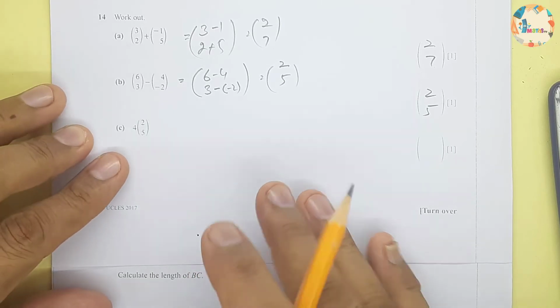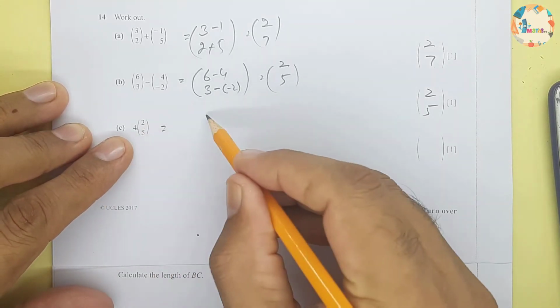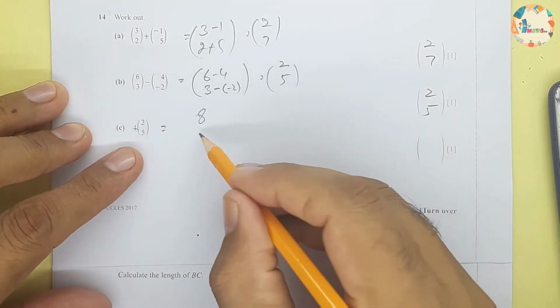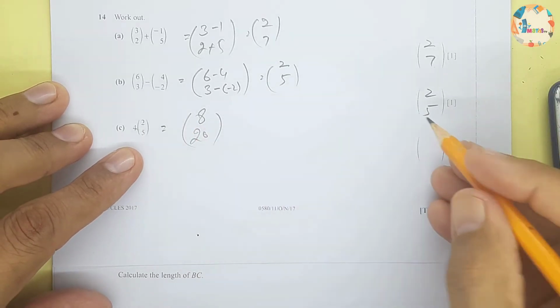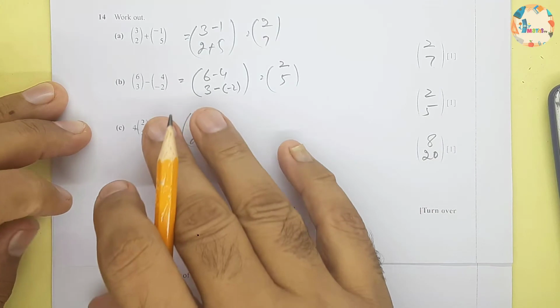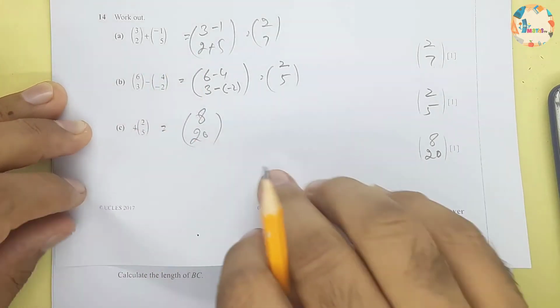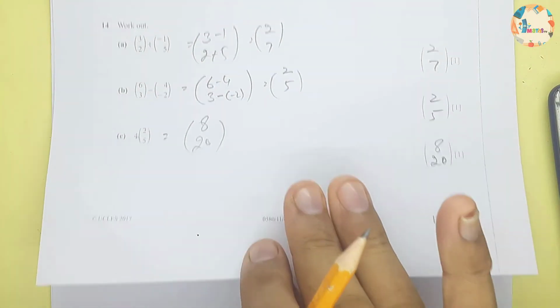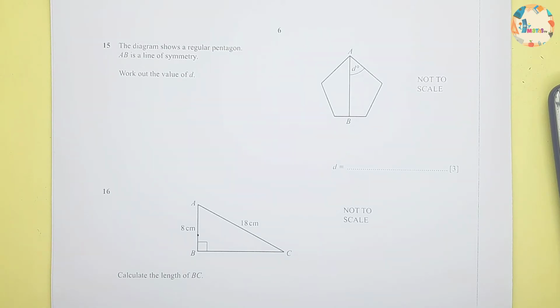Then comes this one, which will be multiplication. 4 into 2 will be 8, and 4 into 5 will be 20. So this will be 8 and 20, which is the answer. This is question number 14. C part is done. Question number 15.